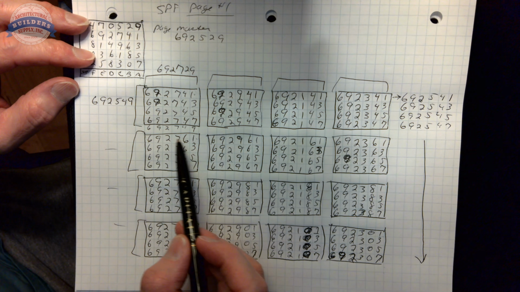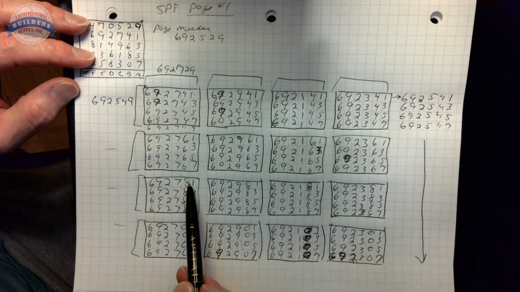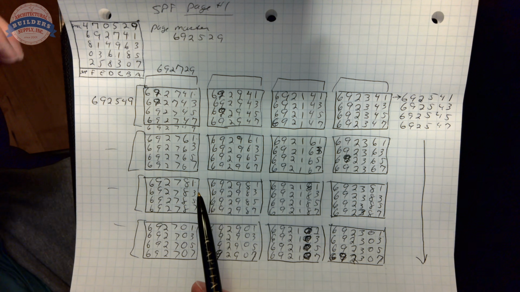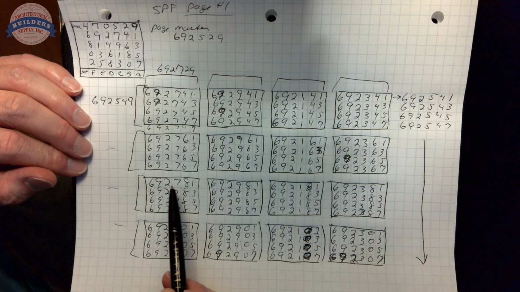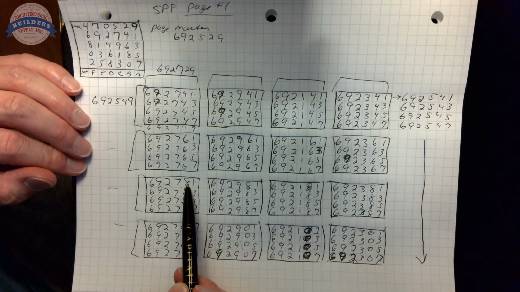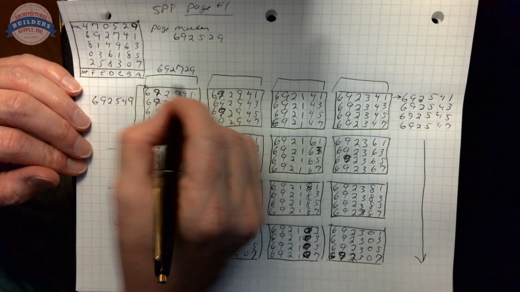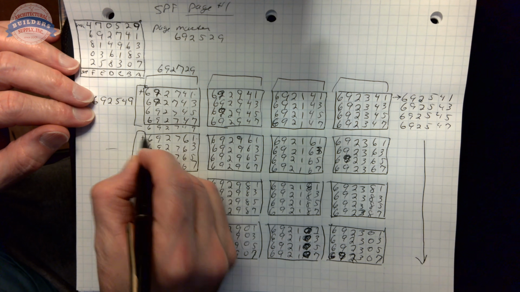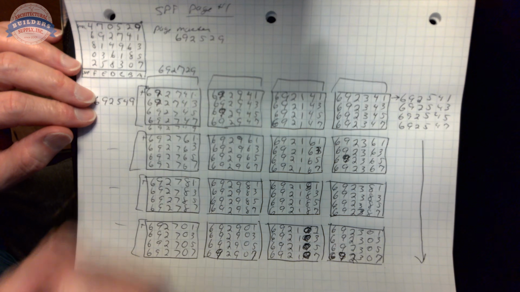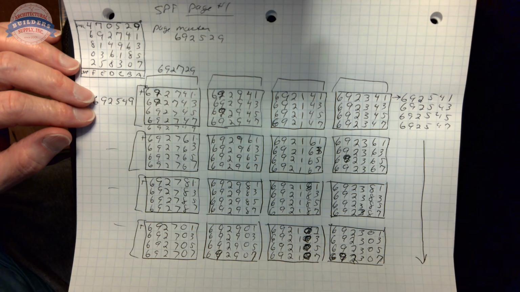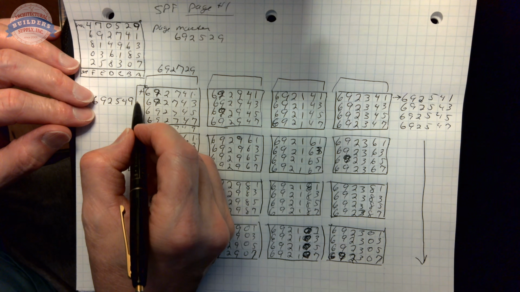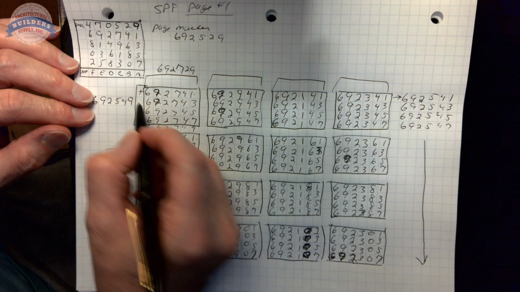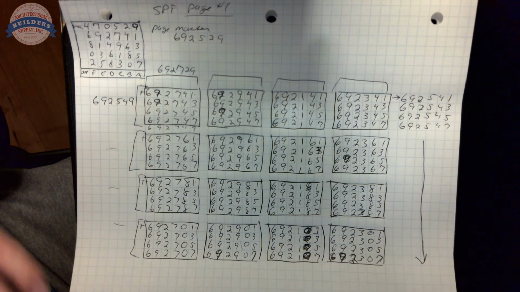692741, 692761, 692781. Okay, you see where this is going. There's a 1-pin master there, which is going to be 692721. So this one, this one, this one, this one. There's a 1-pin incidental master there. There's a 1-pin incidental master for the second row of each block. And it goes on and on and on.